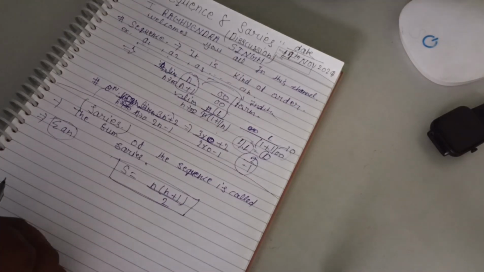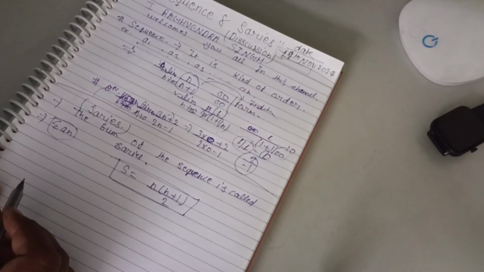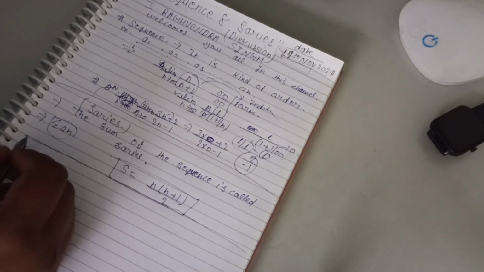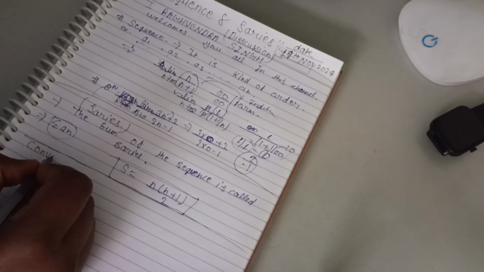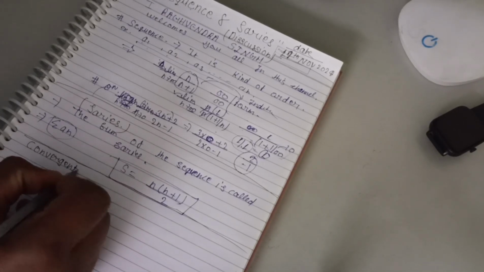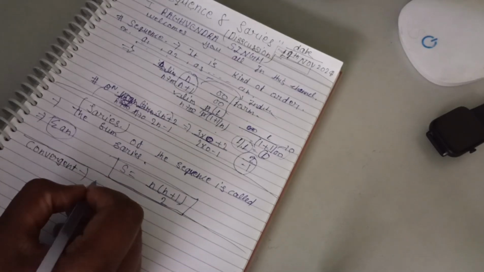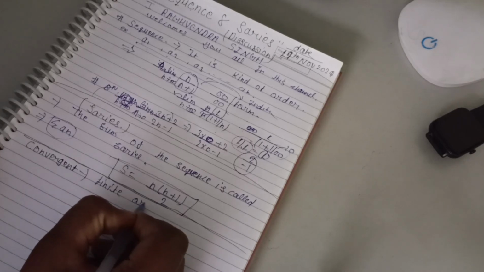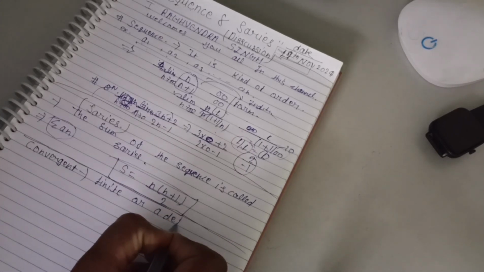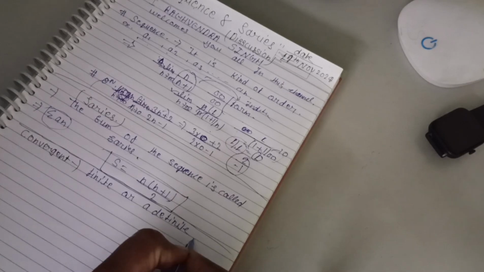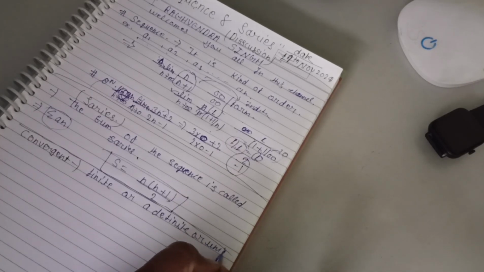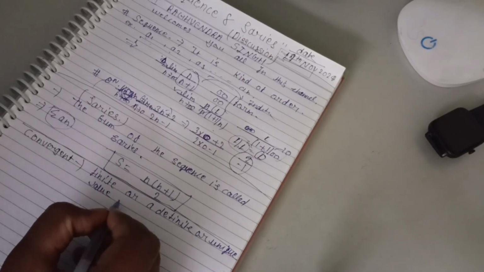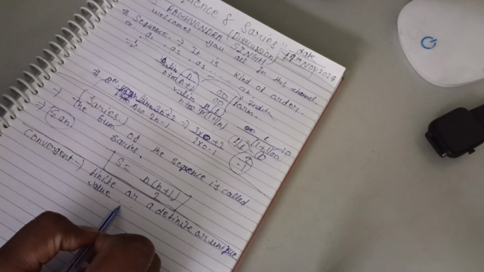Okay, so now we will see convergent or divergent series. What comes to mind when someone says convergent? Simple. Convergent means finite, or definite, or we can also say a unique value.